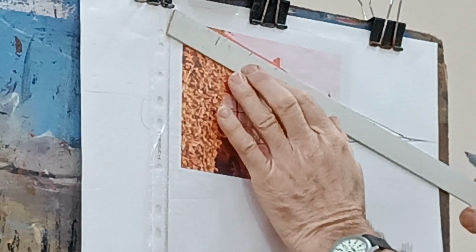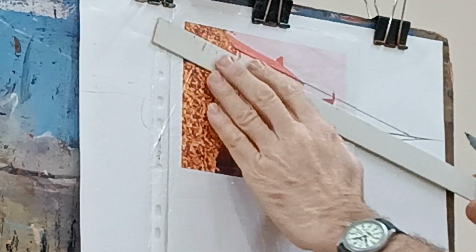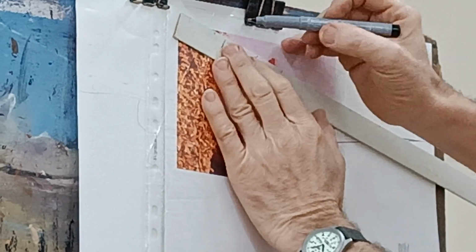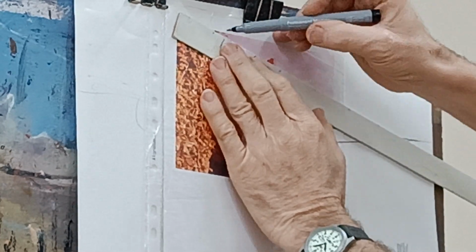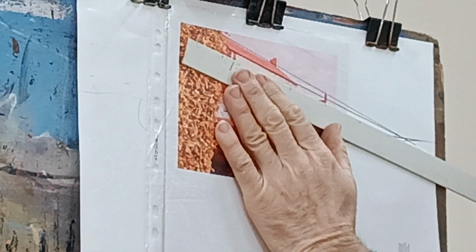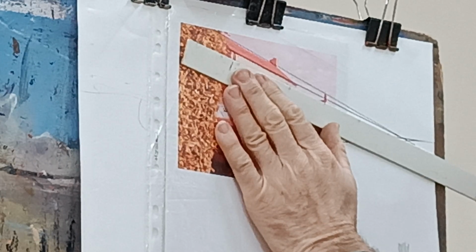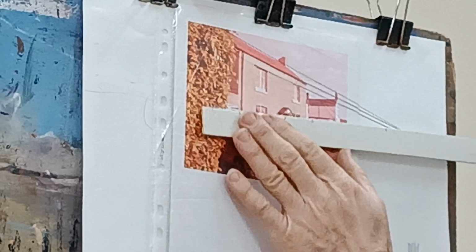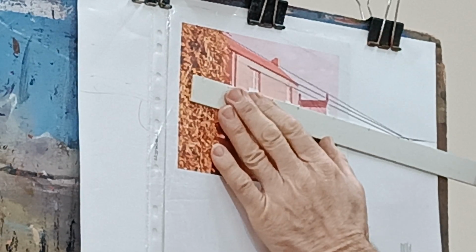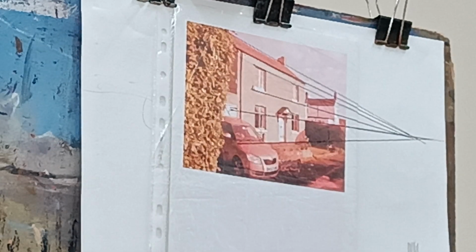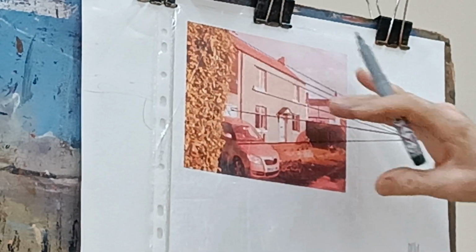That's coming to here. The ridge of the roof, so it's doing something similar. I could also have a look at the tops of the window openings. Just line those up. And again, the window sills. And this would apply to everything, like the window bars and everything.